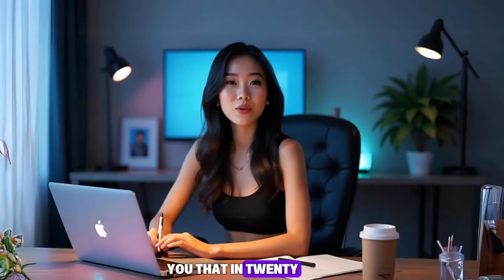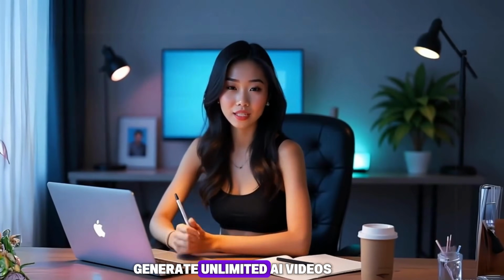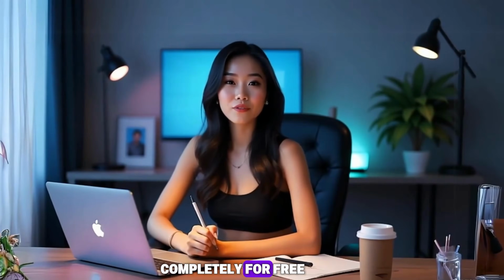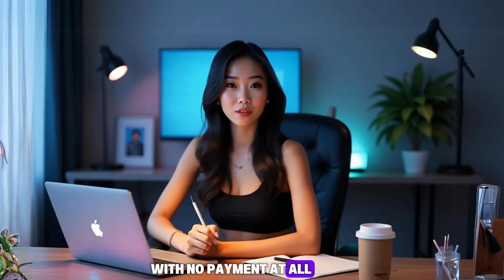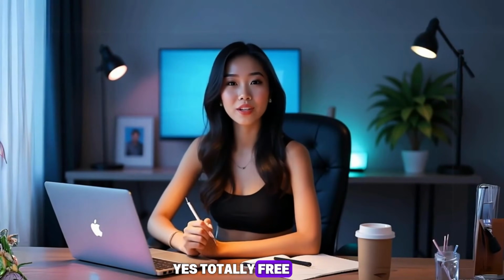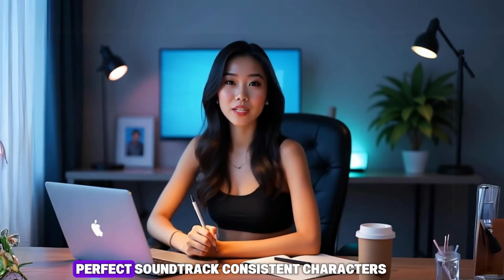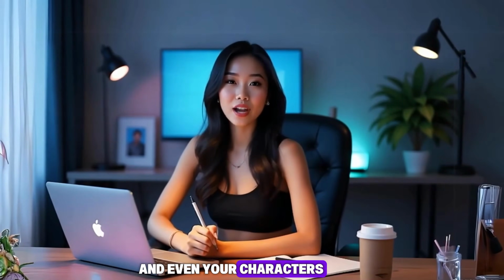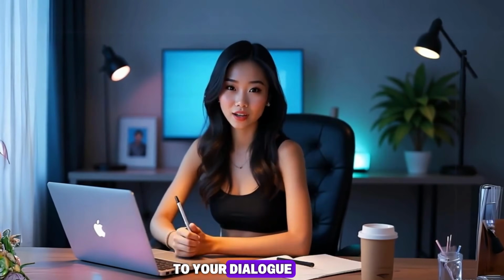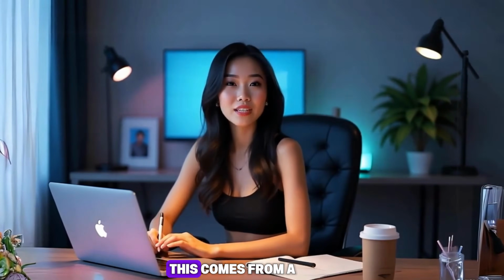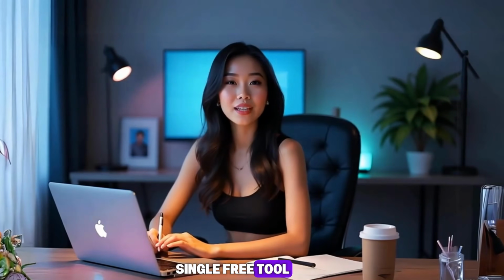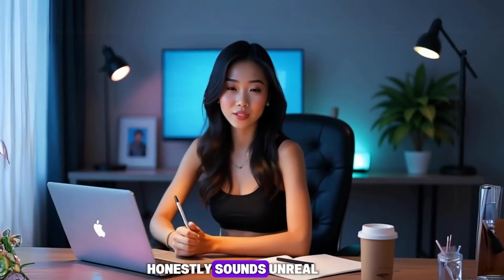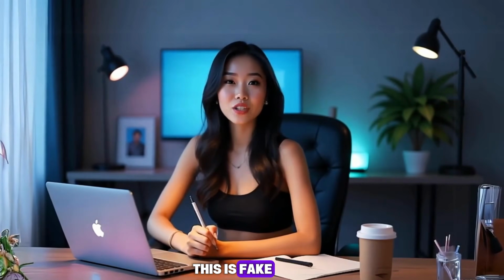What if I told you that in 2026, you can generate unlimited AI videos completely for free with no payment at all? Yes, totally free. No watermark, automatic perfect soundtrack, consistent characters, and even your characters can speak exactly according to your dialogue. And the crazy part is that all of this comes from a single free tool. Isn't that amazing? It honestly sounds unreal. But before you think this is fake, just look at the videos playing on your screen right now.